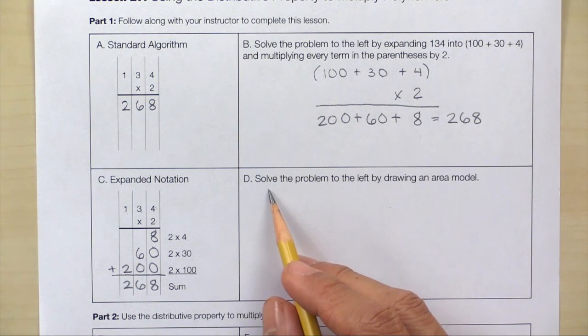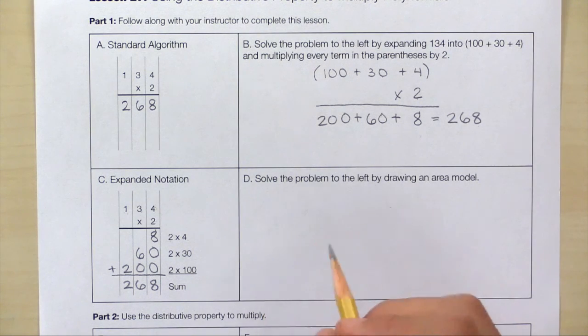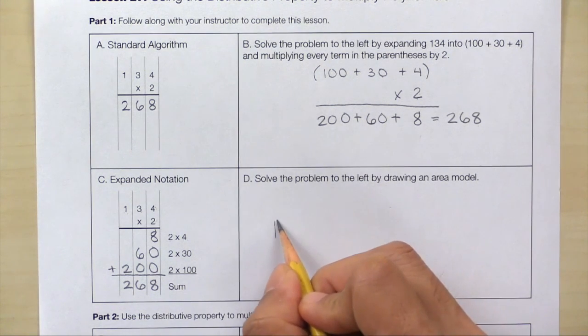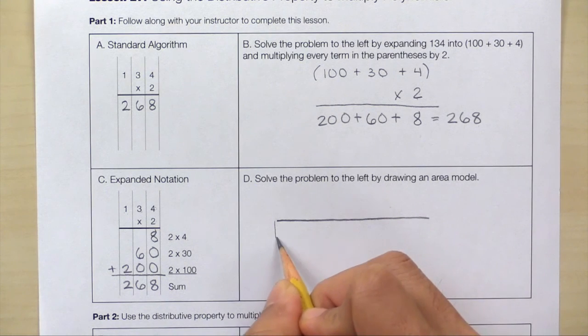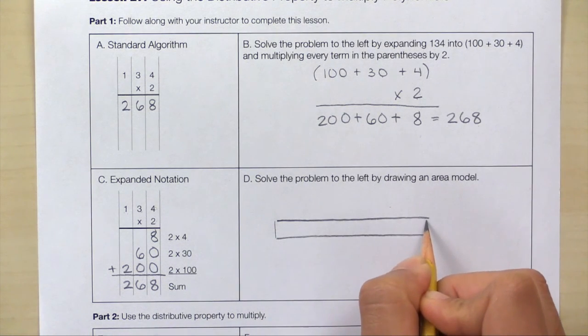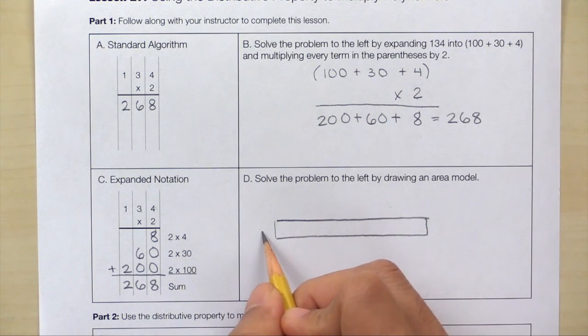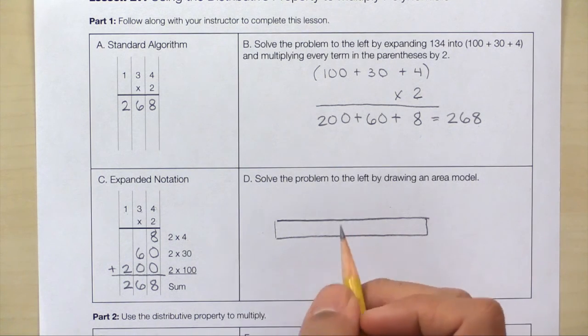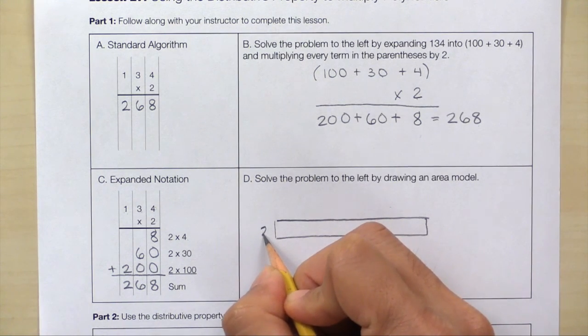Finally, box D. Solve the problem to the left by drawing an area model. So we'll draw an area model just like this. And we're going to do 2 times 134.